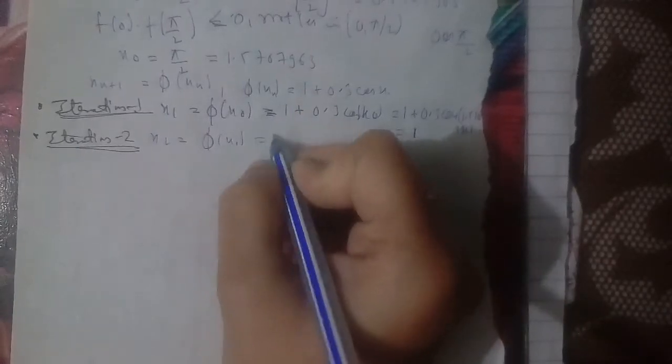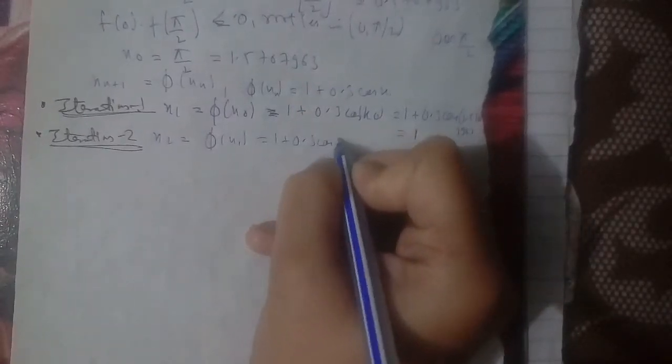Now we go ahead further for iteration 2. So for iteration 2 it will be x2 is equals to phi(x1) equals to 1 plus 0.3 cos x1, and that is equals to 1 plus 0.3 cos 1, which is equals to 1.1620906.